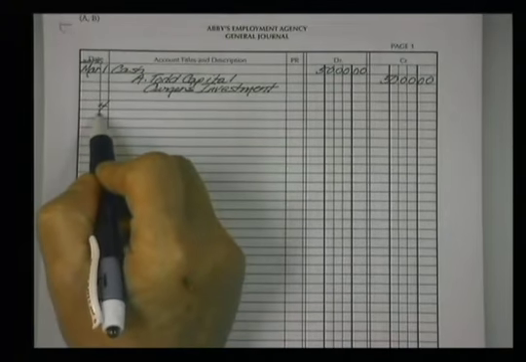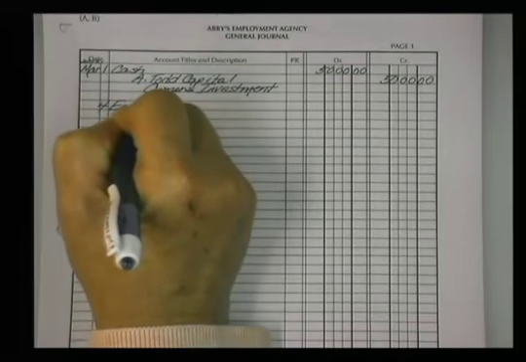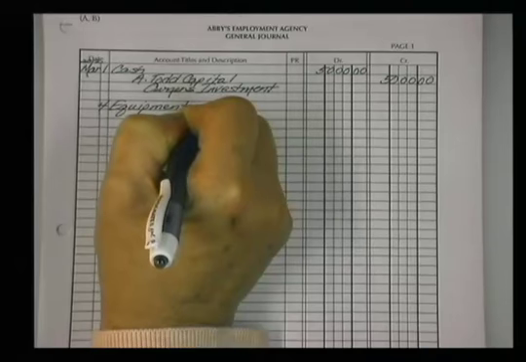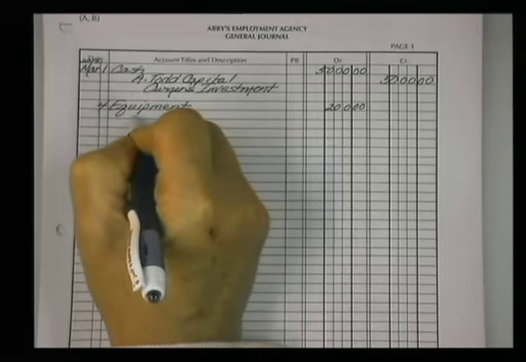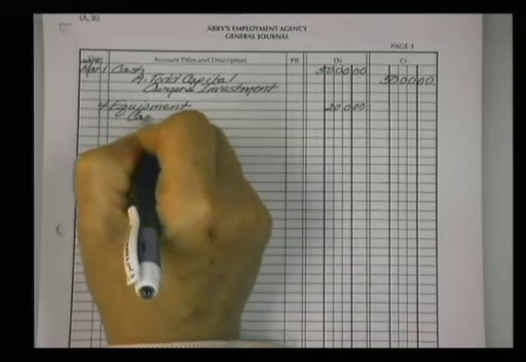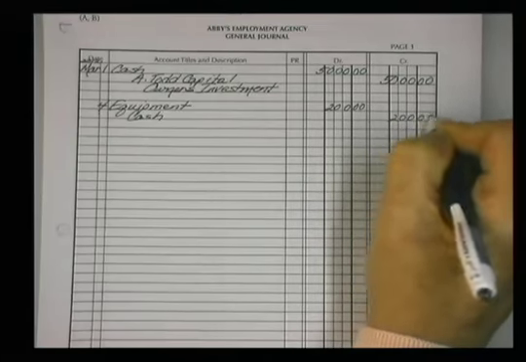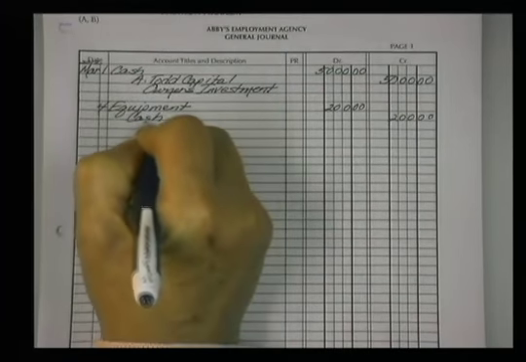So I go back to the general journal. It is the 4th. Equipment is debited, so I'm going to list it first. We always list the debit amount first. Then I'm going to indent in and put cash credited for $200. Explanation, bought equipment for cash.